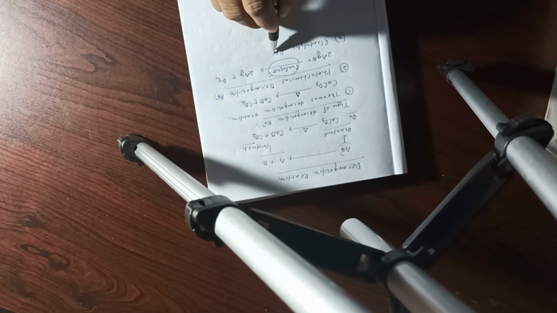One more is electrolytic decomposition reaction. So it must be a decomposition reaction. If a decomposition reaction is carried out by electricity, that decomposition reaction is known as electrolytic decomposition. For example, water.